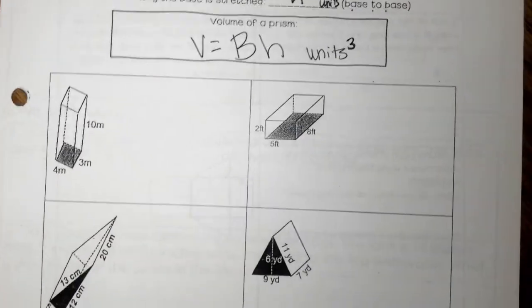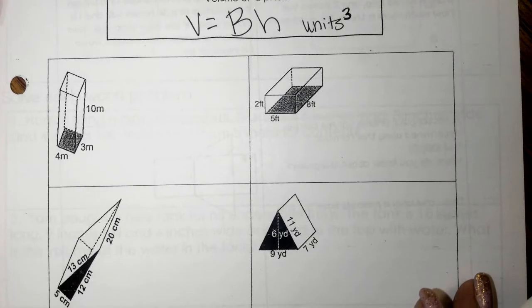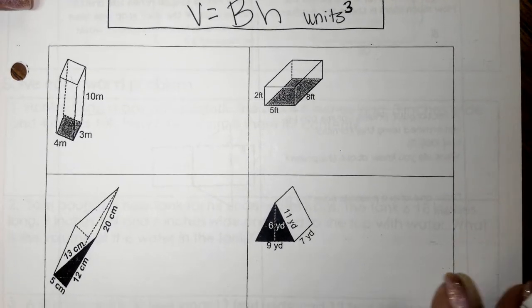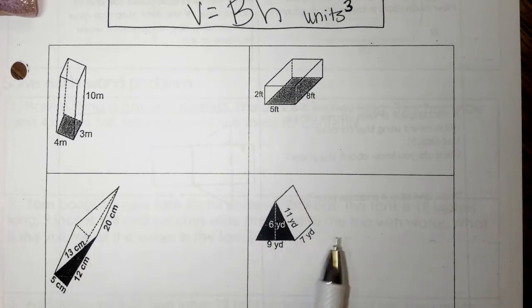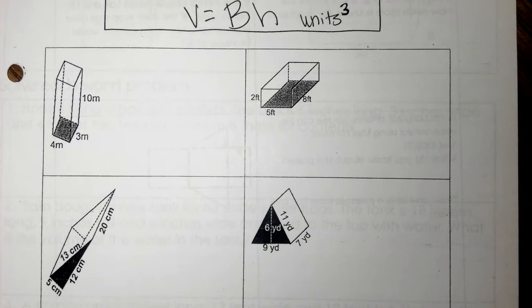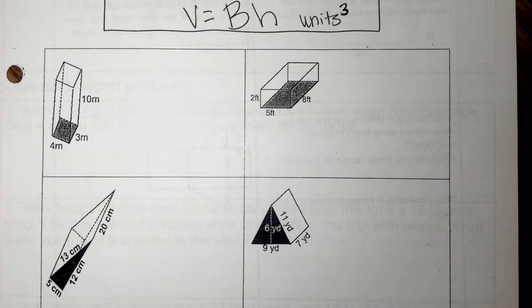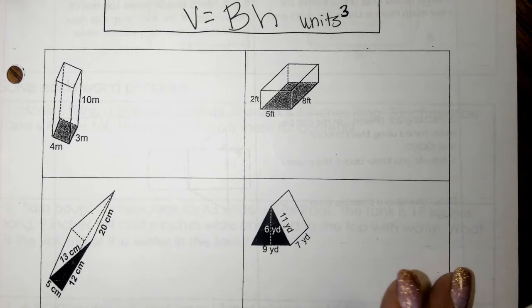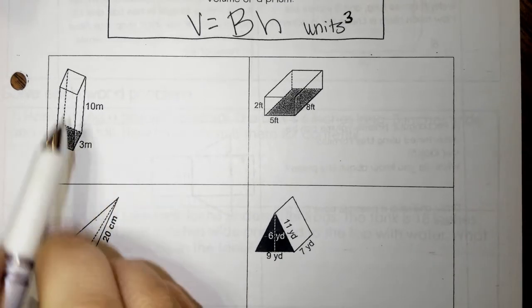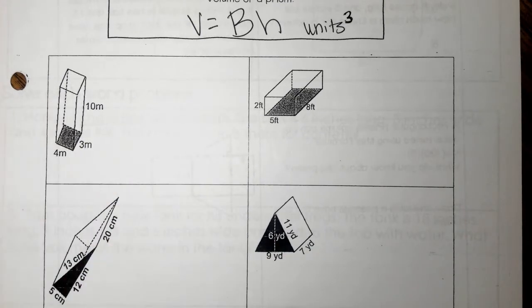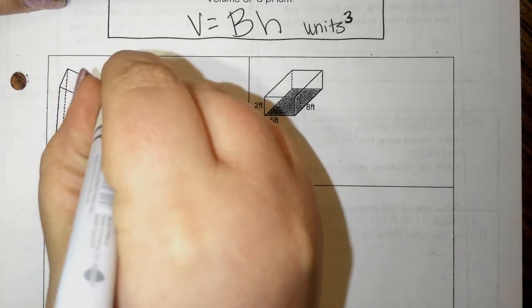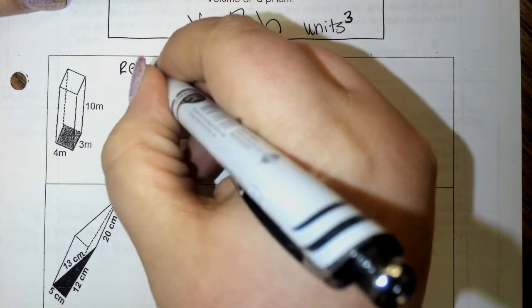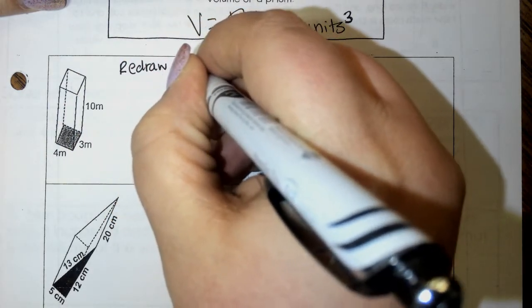Using this formula, we're going to find the volume of some prisms here. We've got rectangular prisms and triangular prisms. And in another day, we'll add in cylinders as well. And we'll use the same formula there. Okay, so the very, very first thing, and I hope we have done this enough, when you see a 3D shape, the first thing you do is redraw the base. Redraw the base.